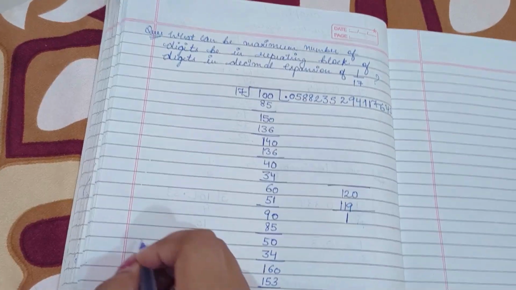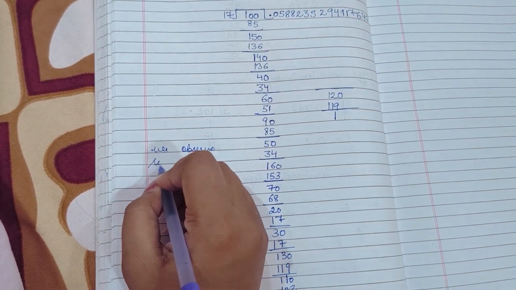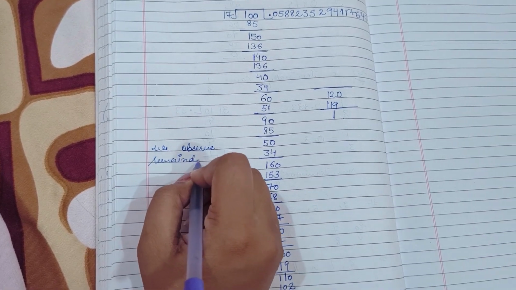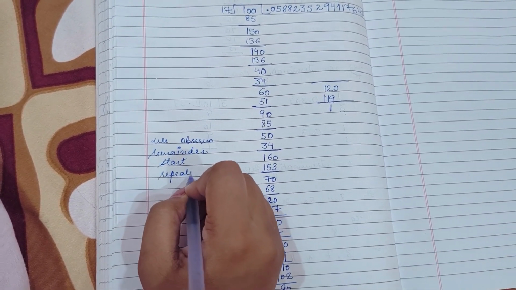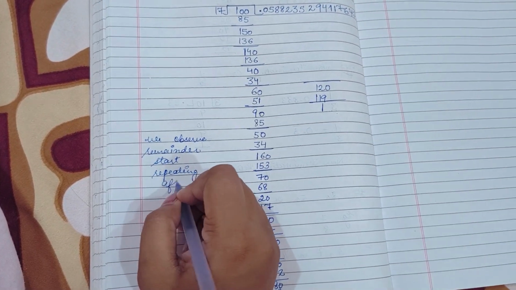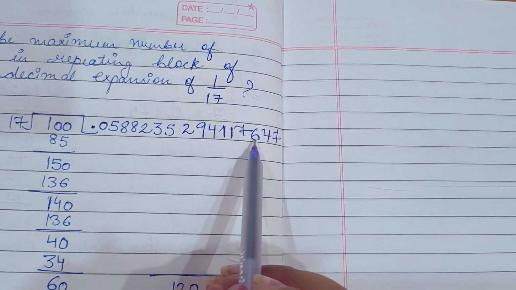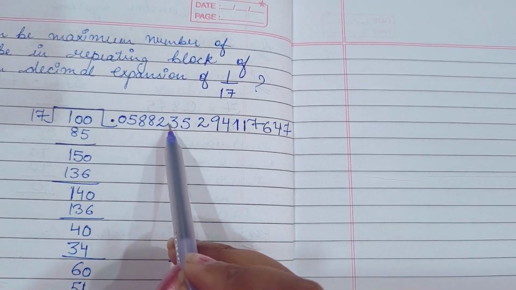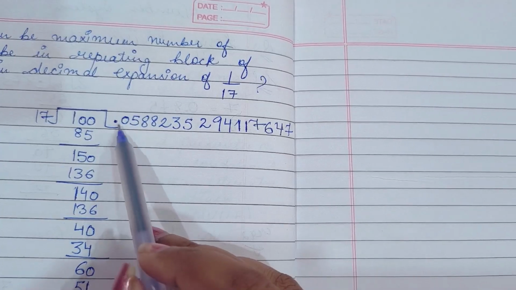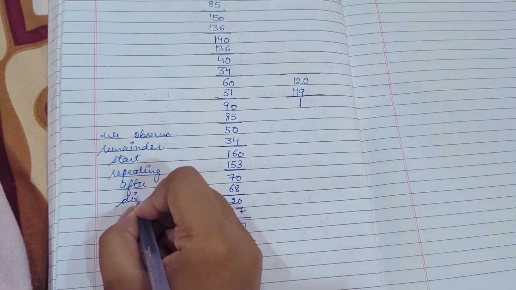then we observe the remainder starts repeating after, so we will count 1 2 3 4 5 6 7 8 9 10 11 12 13 14 15 16. After 16 divisions.